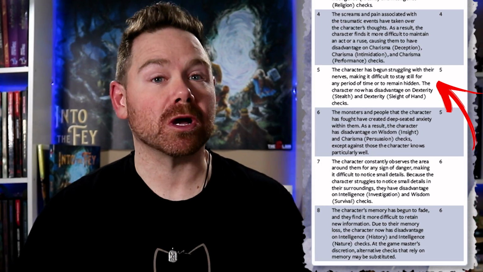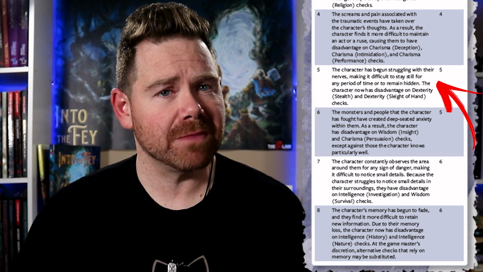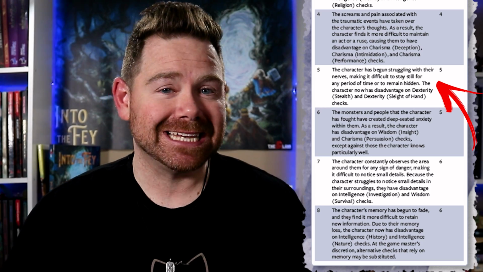We're having fun here. However, once a character progresses to tier 2, they become afflicted with mechanical drawbacks in the game. For instance, the character has begun struggling with their nerves, making it difficult to stay still for any period of time or remain hidden. The character now has disadvantage on dexterity stealth and dexterity sleight of hand checks. Now we have something that will affect gameplay at a higher level and be much more of a drawback to the character. It's not debilitating, but it's not something you just shrug and are like, yeah, whatever, who cares?